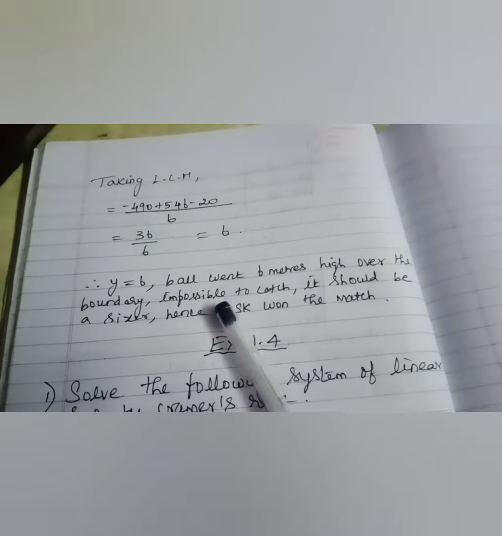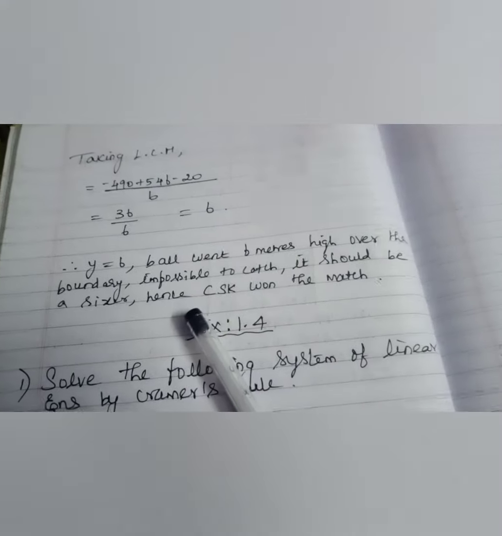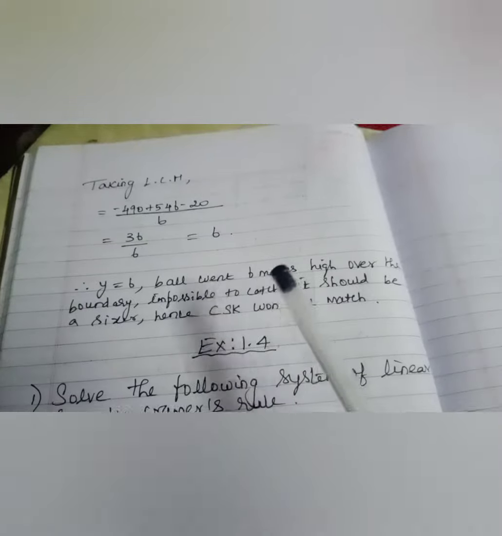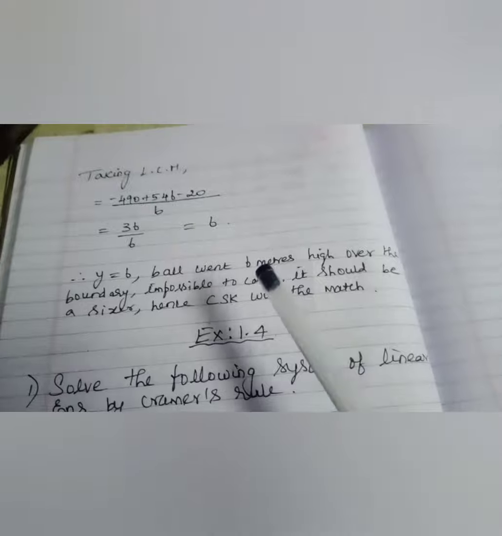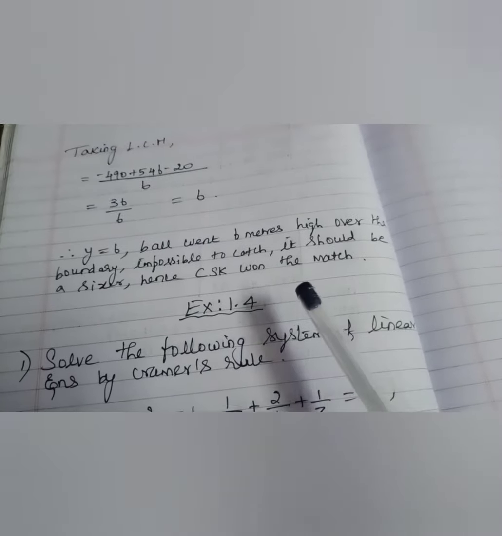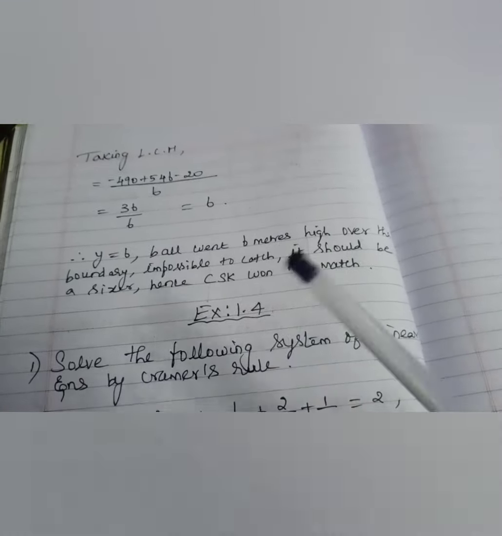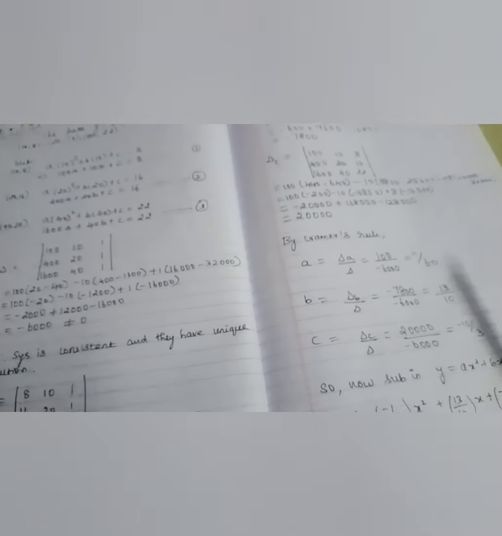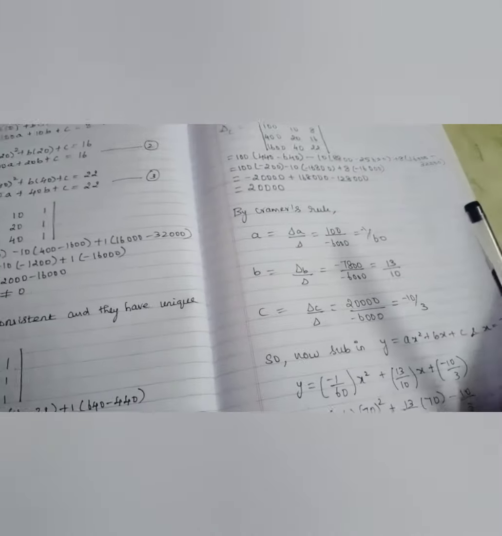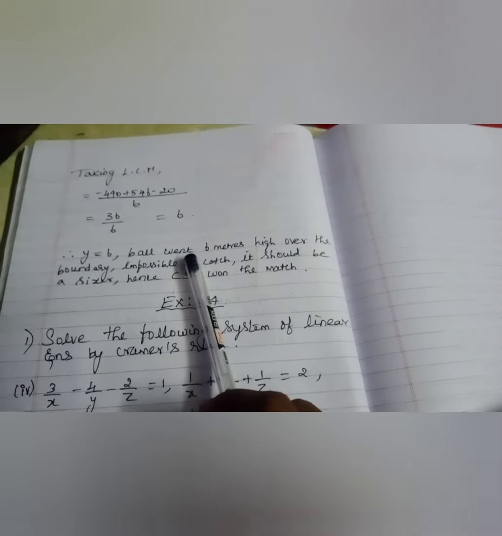That is, the ball went 6 meters high over the boundary, which is impossible for anybody standing to catch it. So which means it should be a sixer. The ball should have gone for a sixer. So CSK won the match. This is a conclusion because we are asked to justify our reason. So hereby we are declaring that CSK won the match, and this is how we have to solve the Cramer's rule. This is very important practical sum. So the solution we have found, and we have substituted and declared, justifying that the ball would have gone for a 6 and CSK won the match.